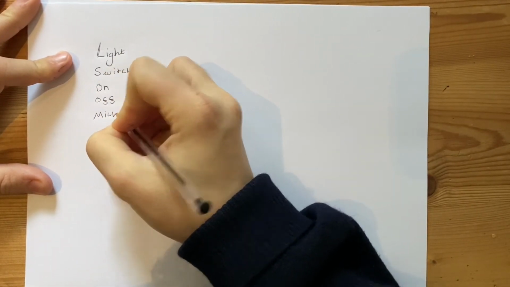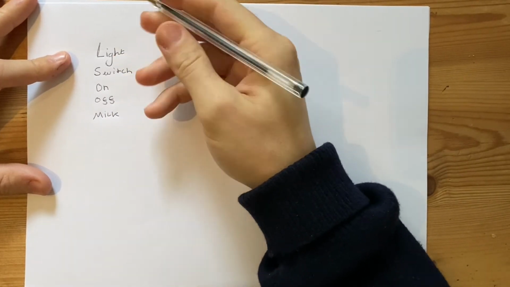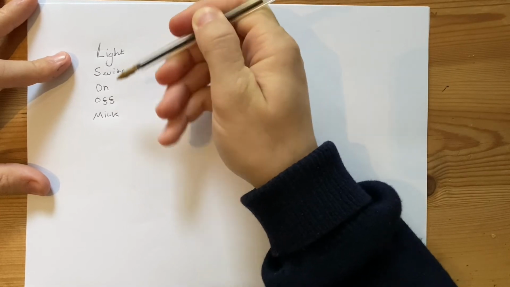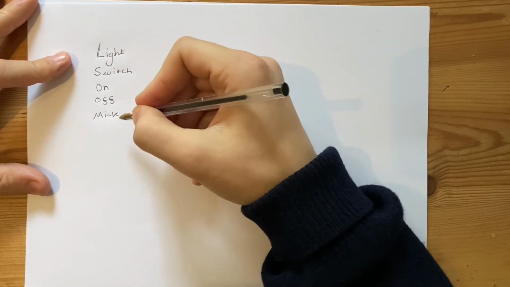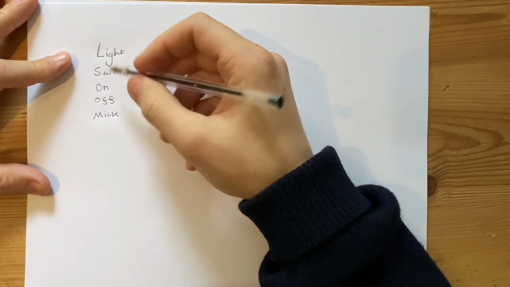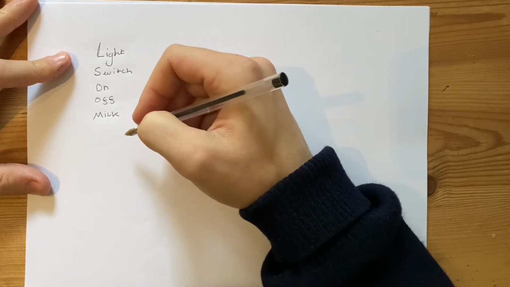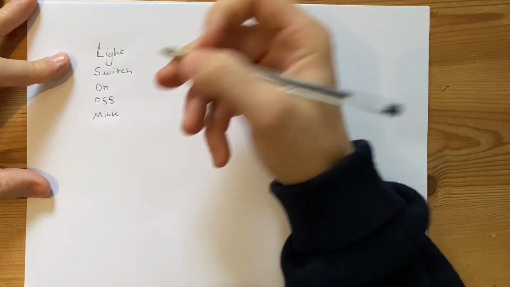So in the end, you should have a column, maybe aim for 5 words, that each follow on from the other and create an unlikely association. So the first and last word should seem wildly different, like light, milk. They don't really have much to do with one another. I'll give you another example.